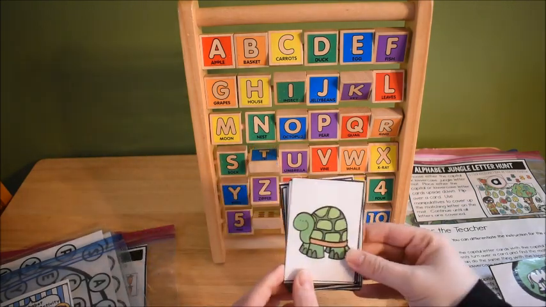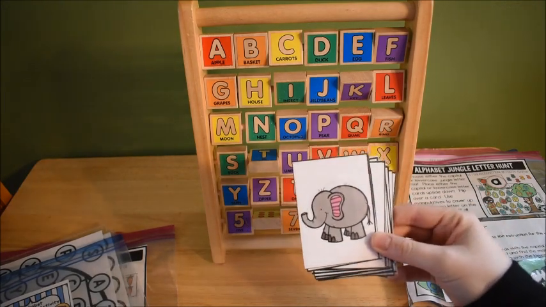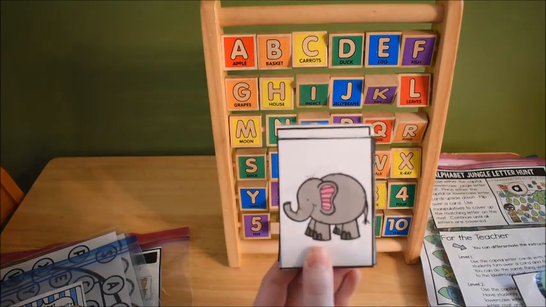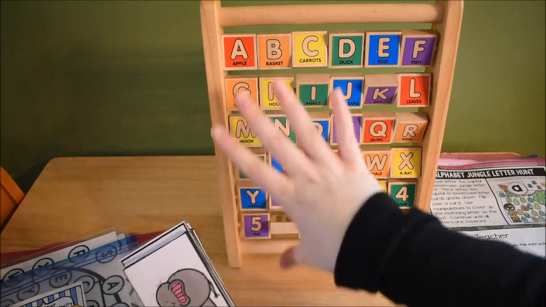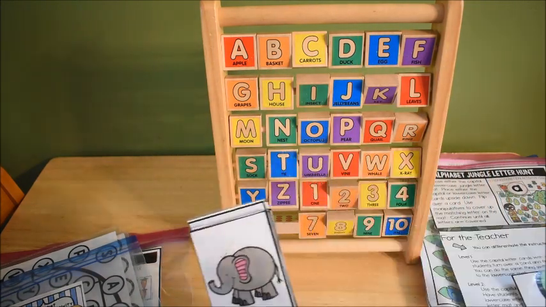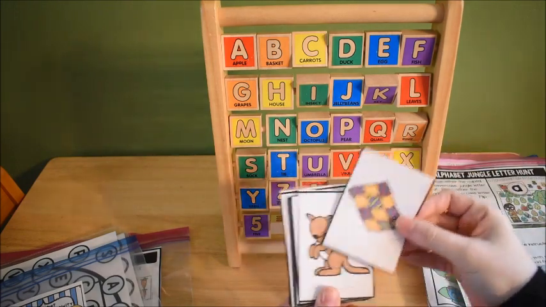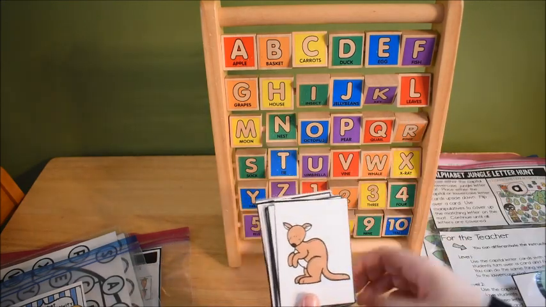You get the idea. Now you could also do ending sounds. So if you're working on ending sounds, you could hold up a picture card and say, elephant, elephant. What's the ending sound in elephant? And have them scan and find T, elephant ends in T. They have to point to it, touch it, to show you that they found it. This is quilt, quilt. That one ends in T as well. So you could do beginning sounds, ending sounds.